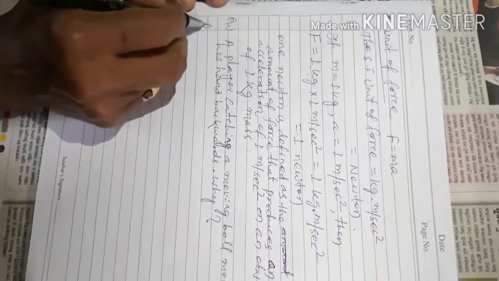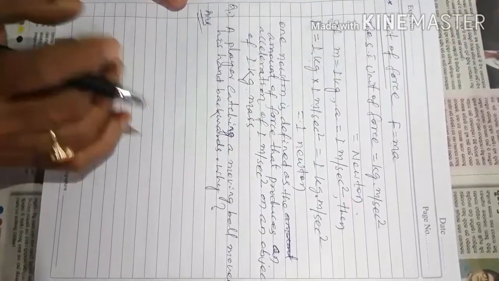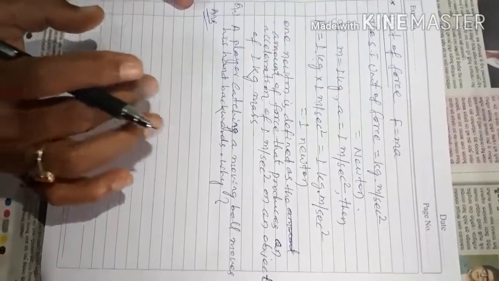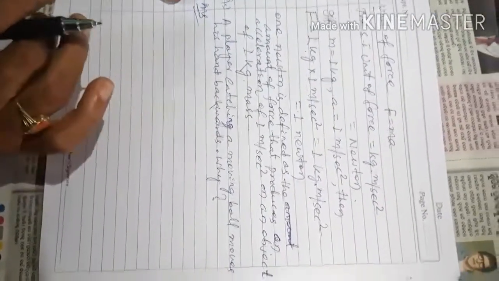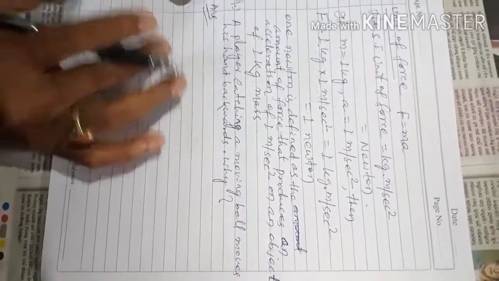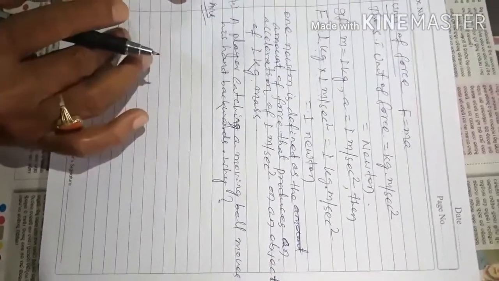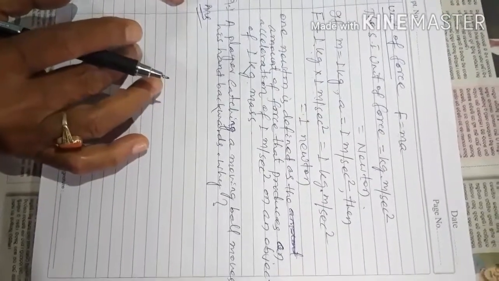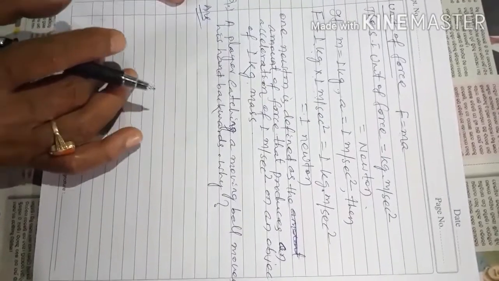Before writing, I'm just explaining the answer. In doing so, the player increases the time during which the high speed of the moving ball decreases to 0. If he moves his hand backward, the time will increase.